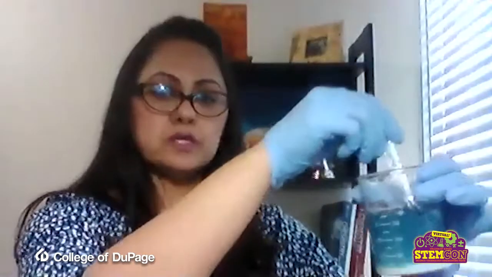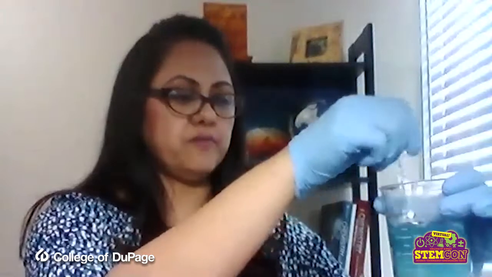Let me put in a little bit more and show you the change and compare it to a fresh sample of red cabbage juice. So I put in one more spoonful of baking soda and I'm mixing it again and letting it react.